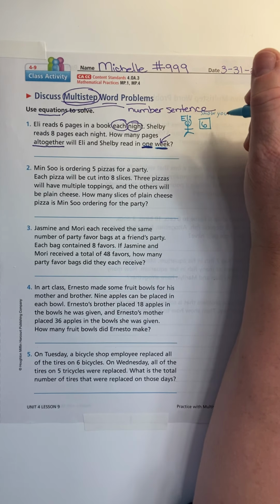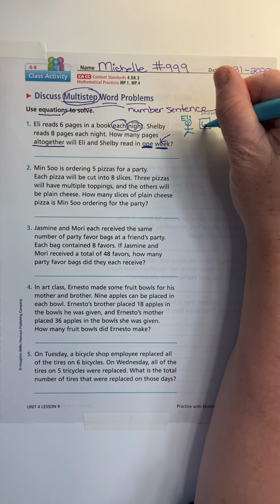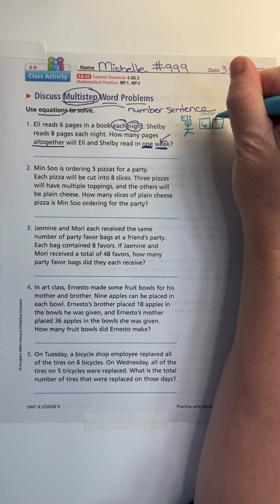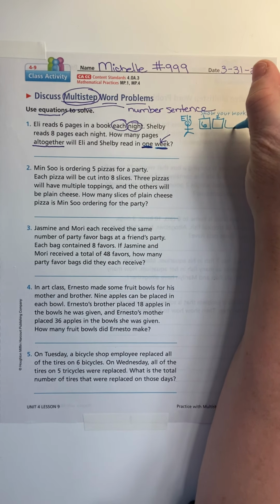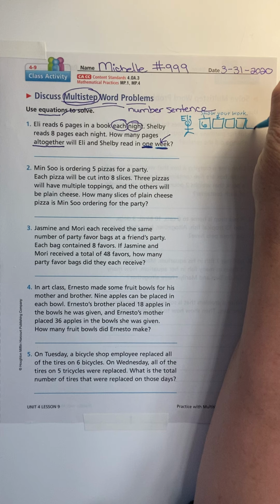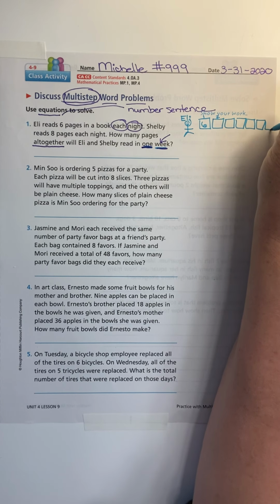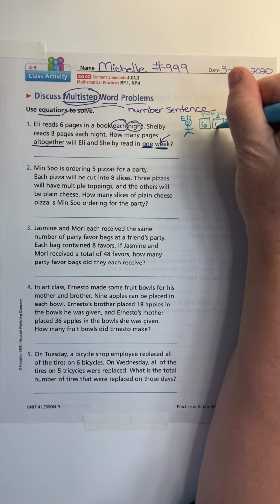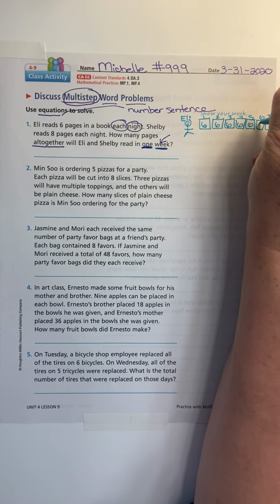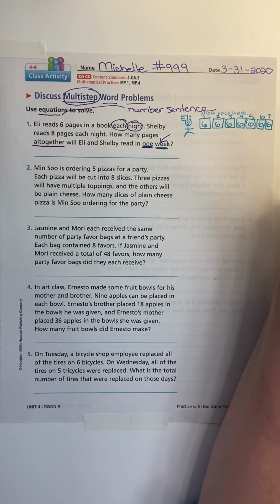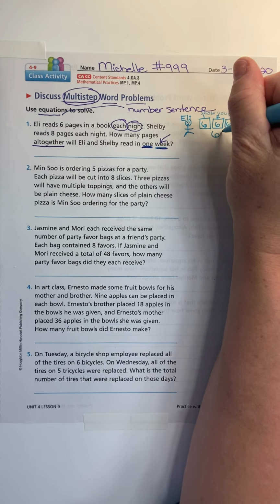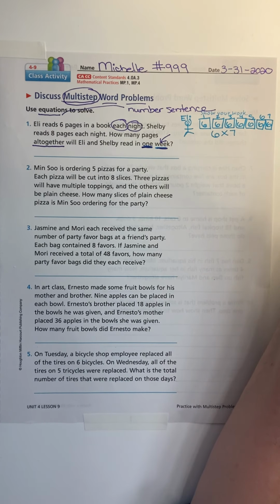Okay? So, if he reads 6 pages each night, I could draw it out. This is the second night, third night, fourth night, fifth night, sixth night, seventh night, okay? And he reads 6 pages each night. Or I could write that as 6 times 7.